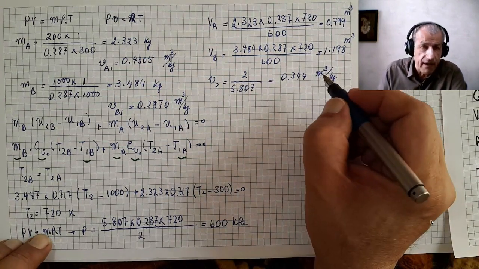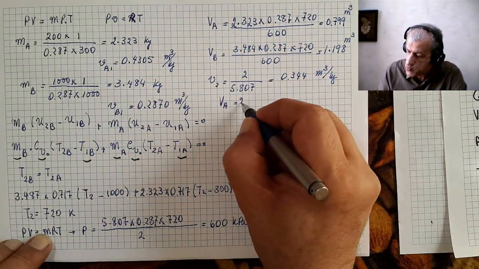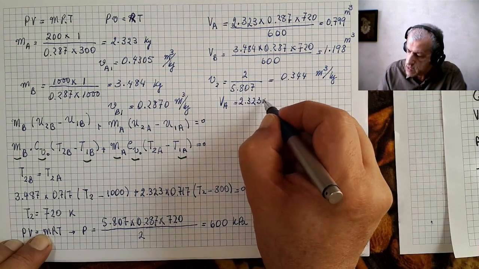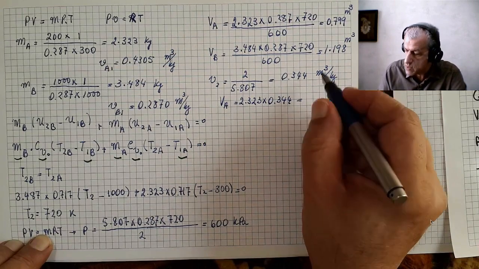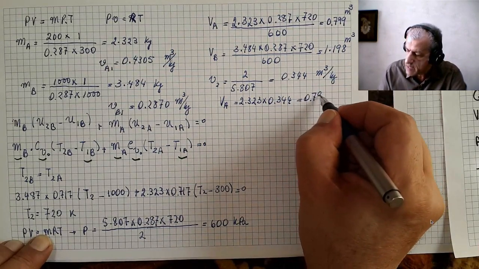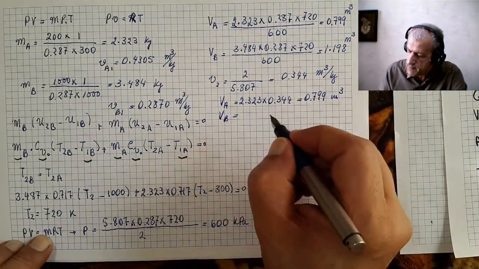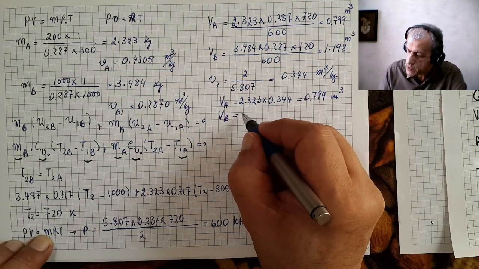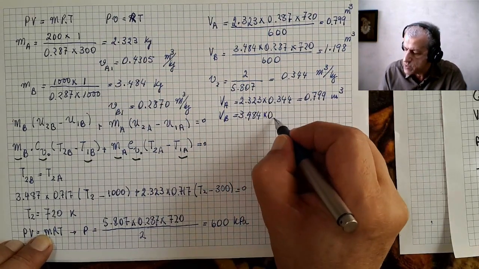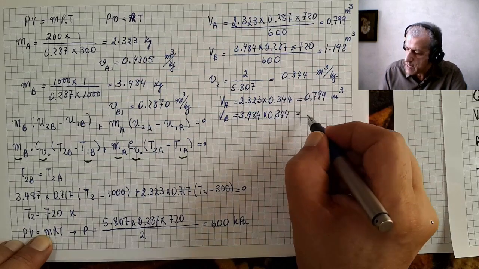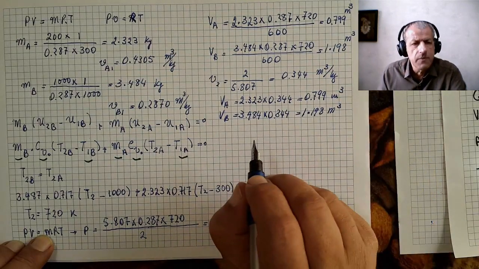So we could have as well calculated VA as 2.323 times 0.344, which would also equal 0.799 cubic meters, and VB as 3.484 times 0.344, which would be 1.198 cubic meters.